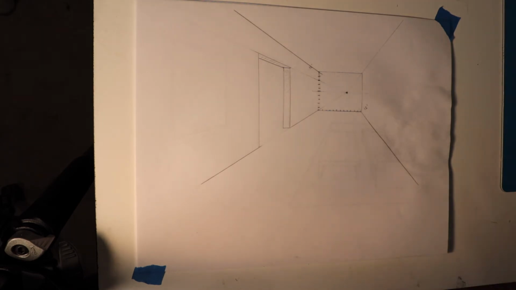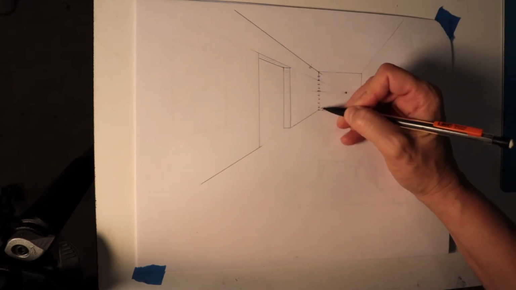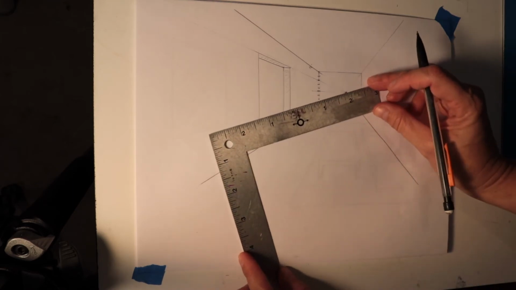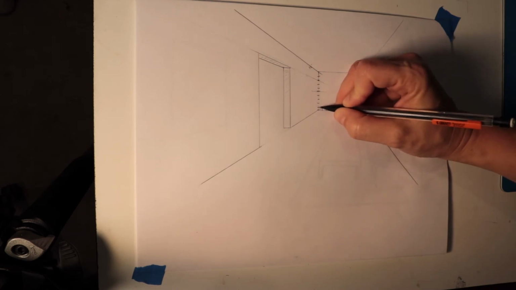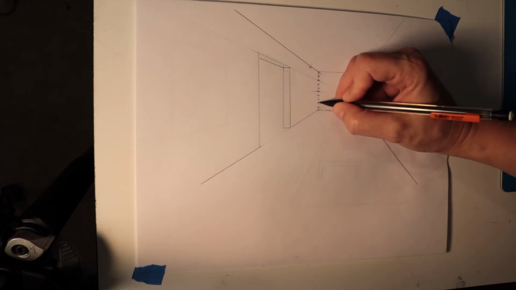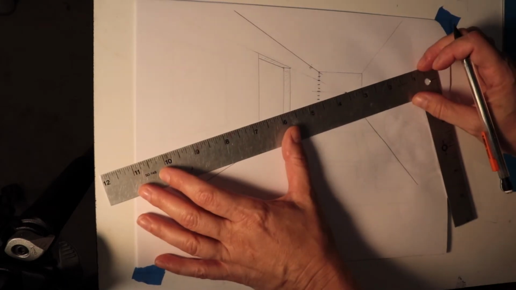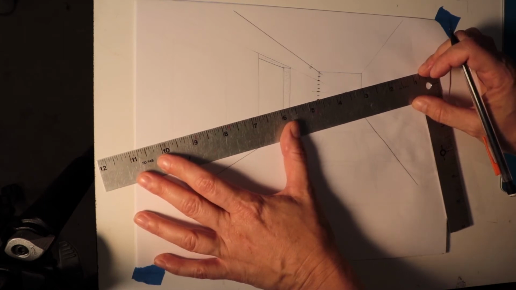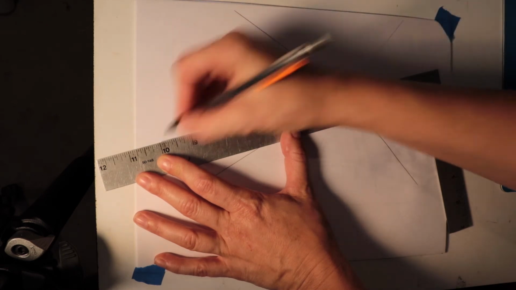Next thing we're going to do is the same thing, except we're going to do a window. So you do all the same things. You figure out where your measurements are for your window. So let's say my window comes 3 feet from the floor. 1, 2, 3. So I'm going to use my vanishing point to pull through that third foot tick mark, just like this, and add onto the wall.